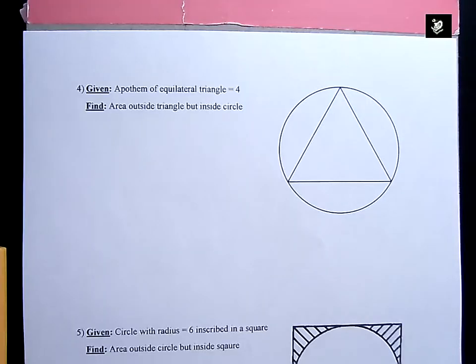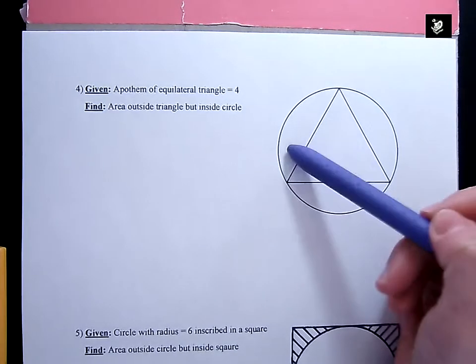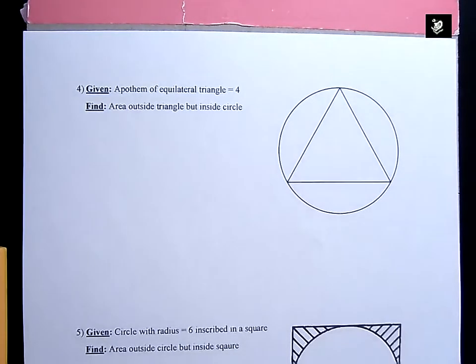Okay, number 4, flipping the diagram around. Now the triangle is inside the circle. So we know the apothem of this equilateral triangle is 4. See if you could find, now be careful here, the area outside the triangle but inside the circle. So this is like a shaded area question, except it's not shaded. They're just telling you to basically find these pieces here. What's the total area?